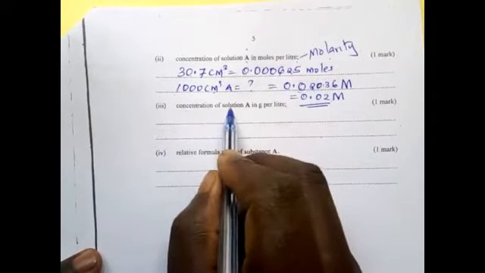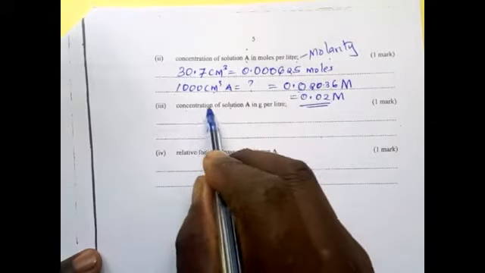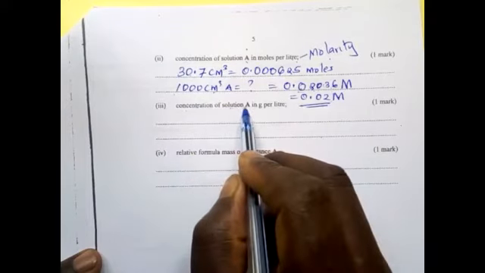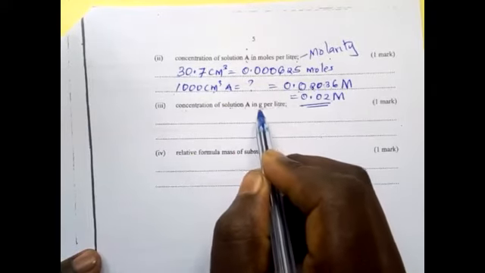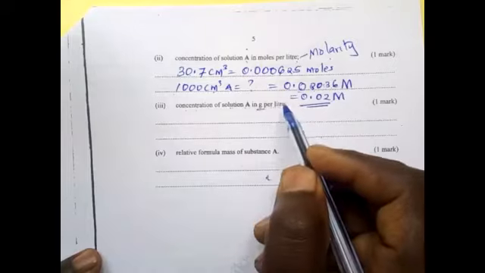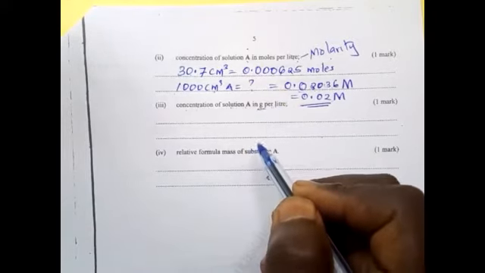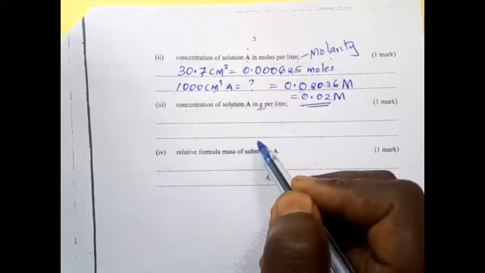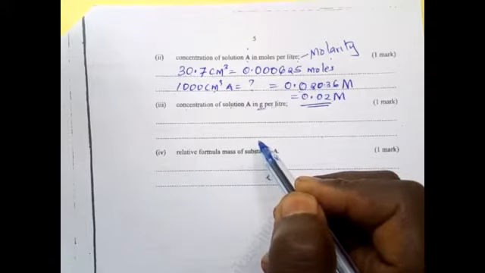Calculate the concentration of solution A in grams per liter. Grams per liter. That one is very easy. Why is it very easy? We go back to what we were provided. We check what was the mass that we are given.